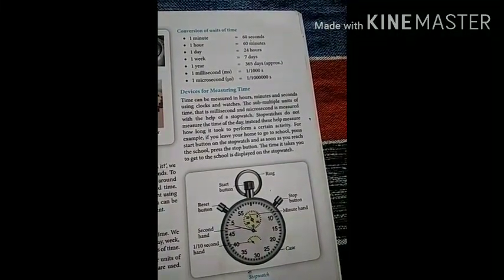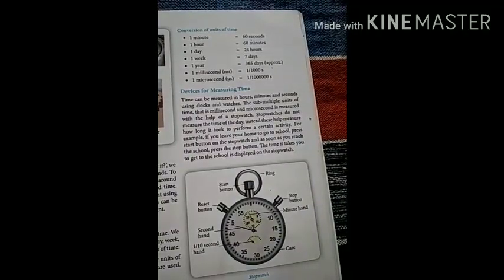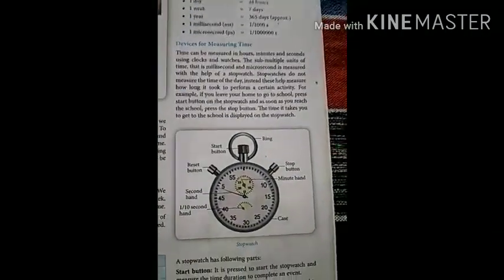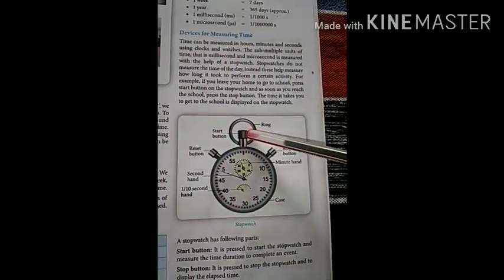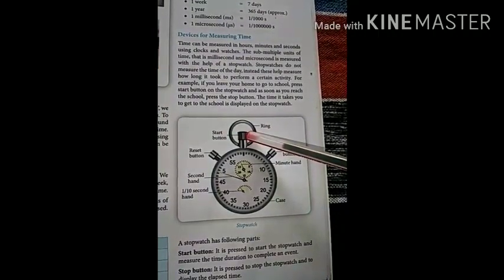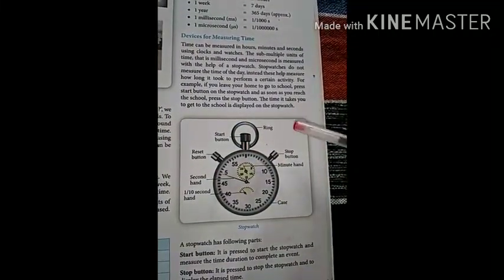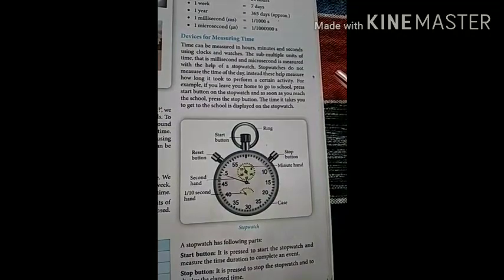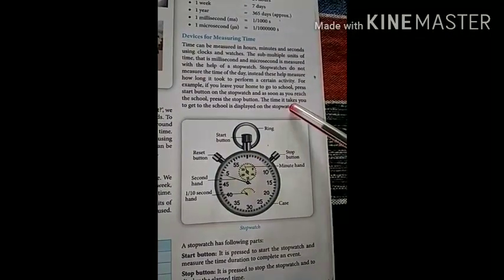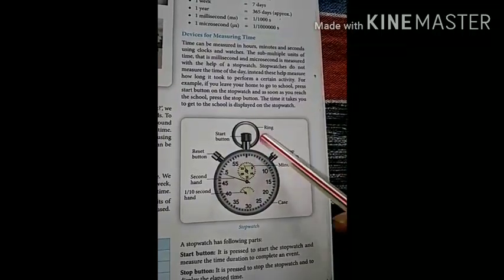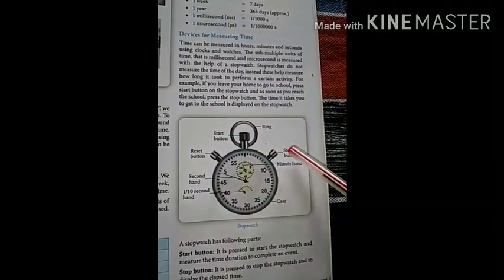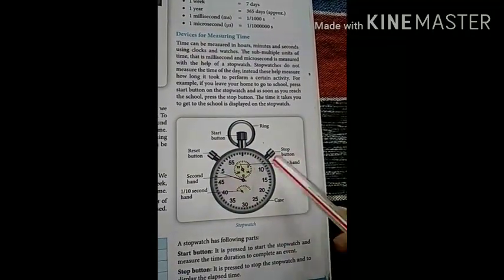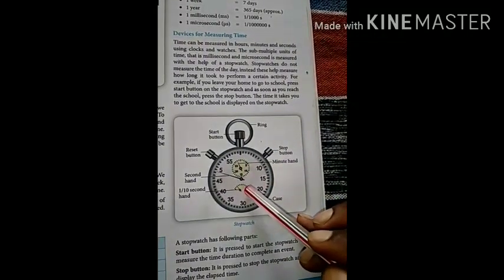Stopwatches do not measure the time of the day. Instead, they help measure how long it took to perform a certain activity. When you leave your home to go to school, you press the start button on the stopwatch, and as soon as you reach the school, press the stop button. The time it takes you to go to school is displayed on the stopwatch. Look at this. It has the start button, ring, stop button, reset button. This is the second hand, this is the minute hand, and this is the 1/10 hand.